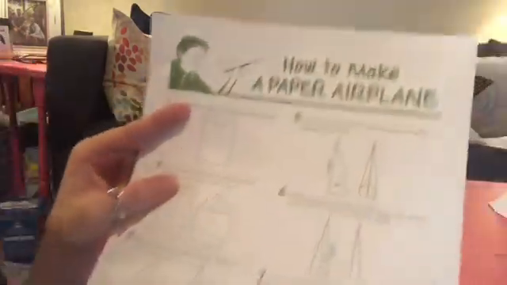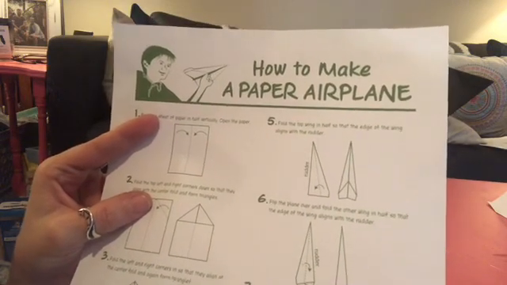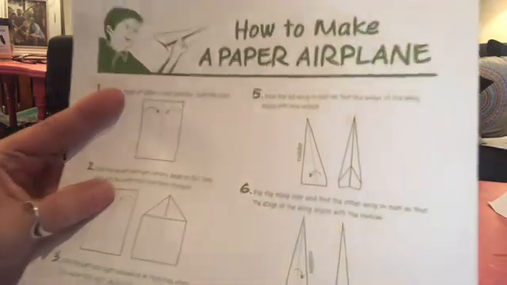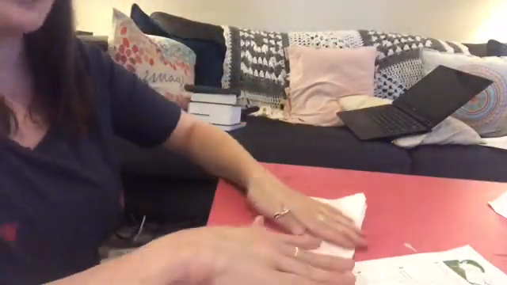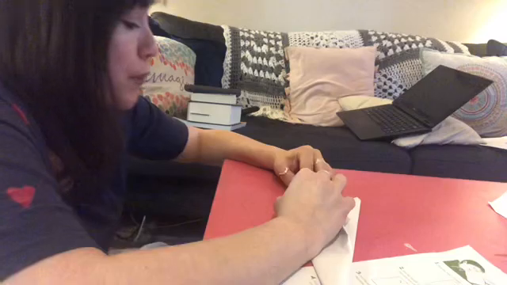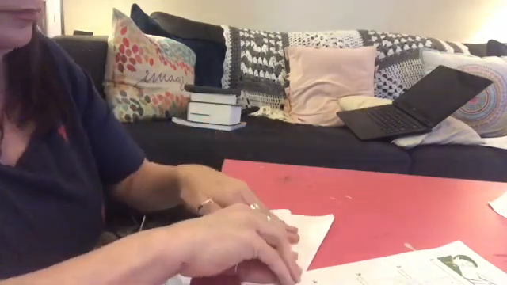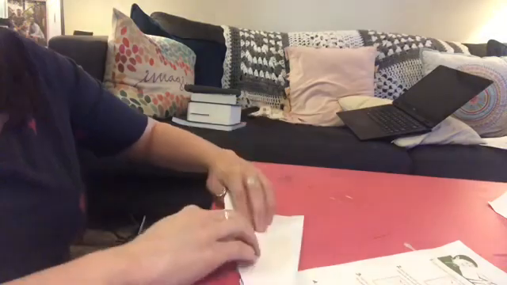Direction 5 says, fold the top wing in half so that the edge of the wing aligns with the rudder. And do you see how in that diagram, the author has labeled the rudder, and the rudder is actually the edge or the crease? So I know with my paper, I'm going to be aligning this side here with the rudder, which looks like that. On one side. So now my airplane looks like this.